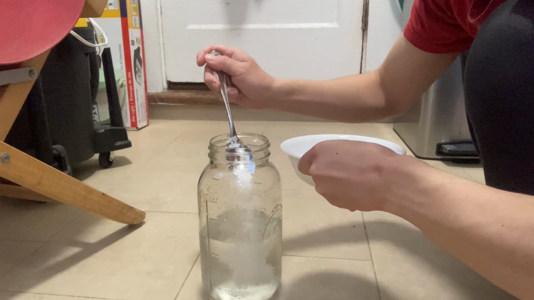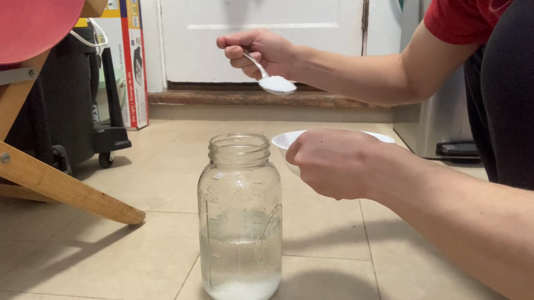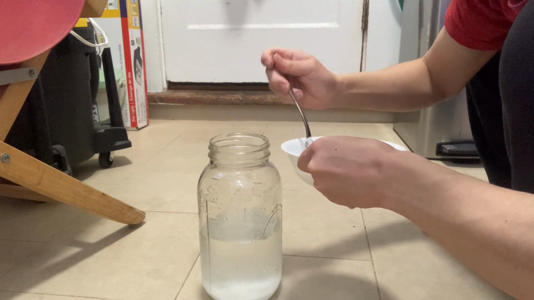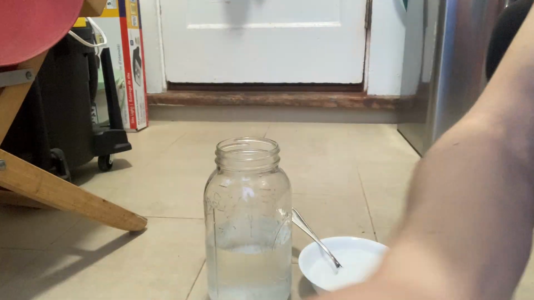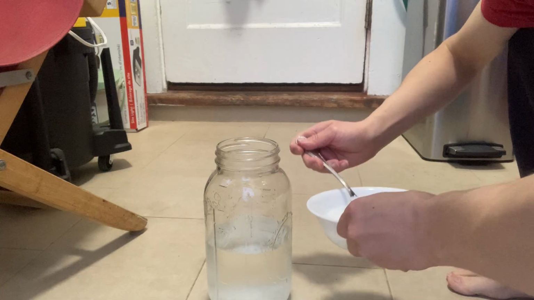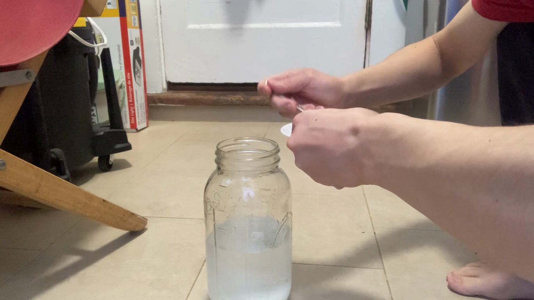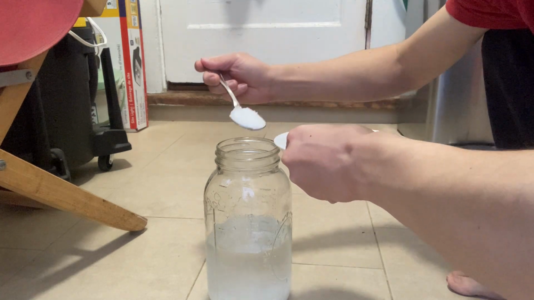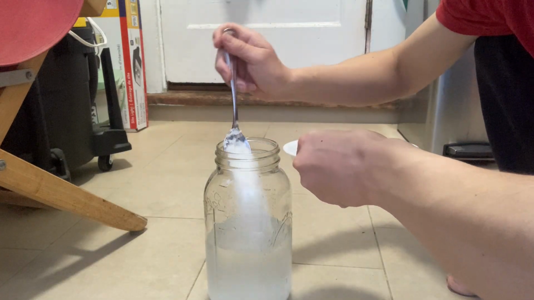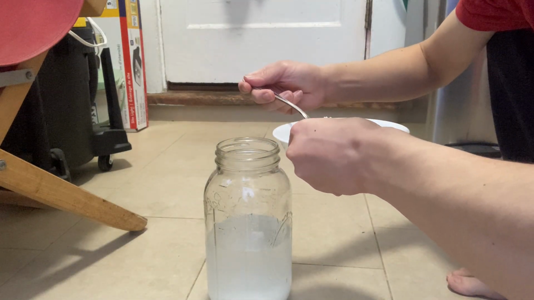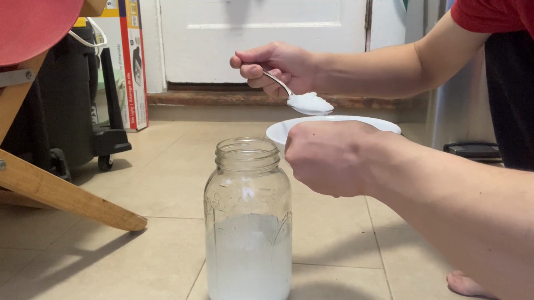Also, this produces fumes, so you should probably do this in a well-ventilated area. I'm gonna go ahead and open the door, so hold on. All right, so we got some fresh air now. Just gonna keep adding the lye. And it probably would be a lot faster if I had a funnel, but I'm just gonna take my time with this because I don't really care.